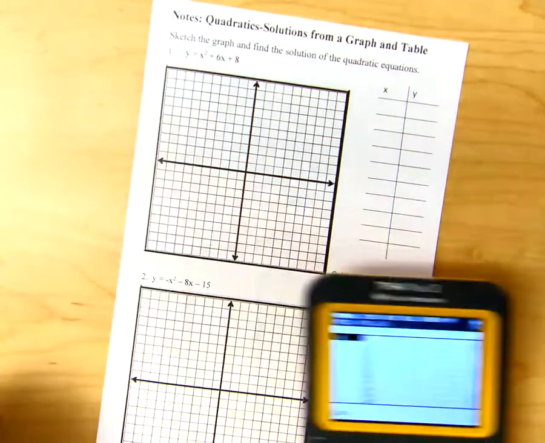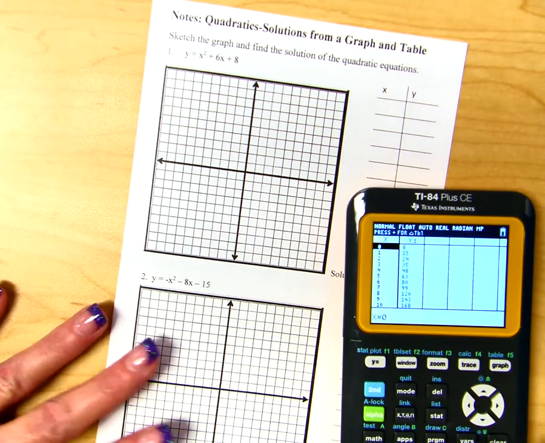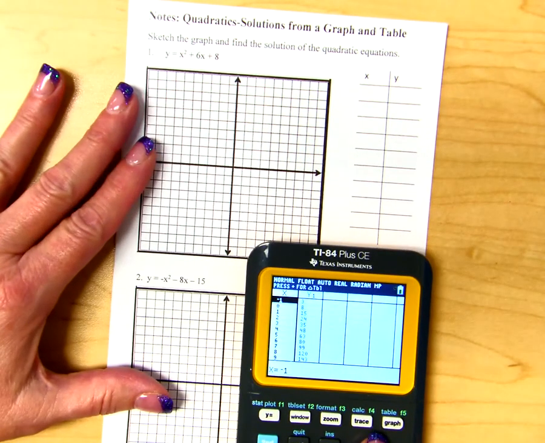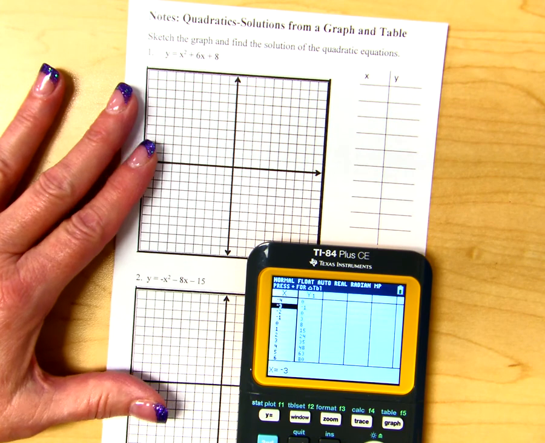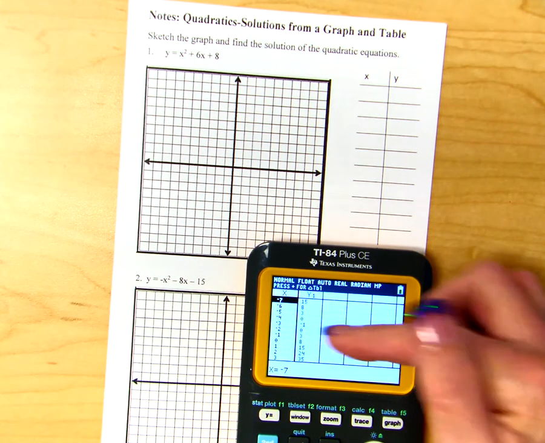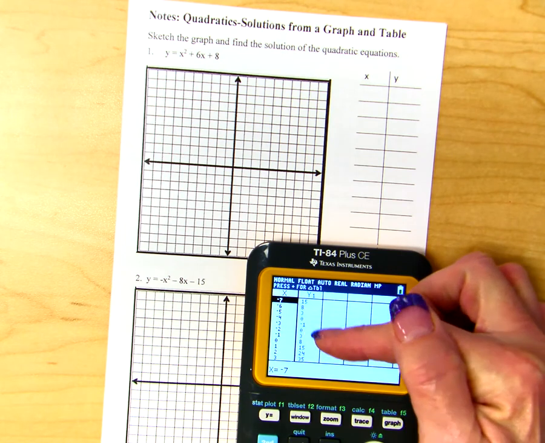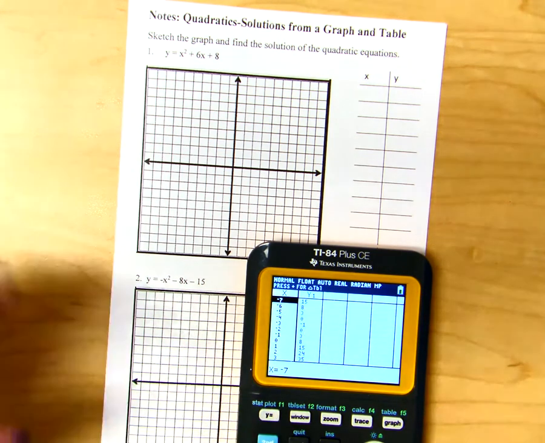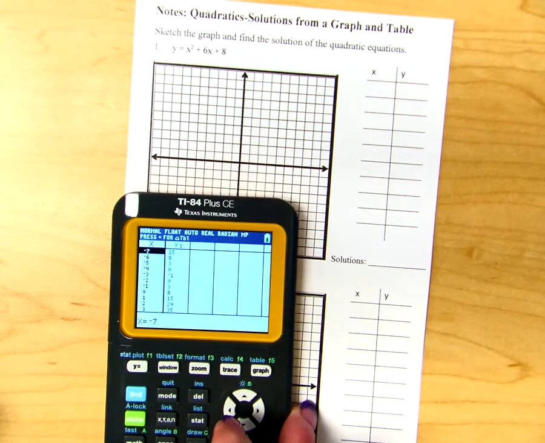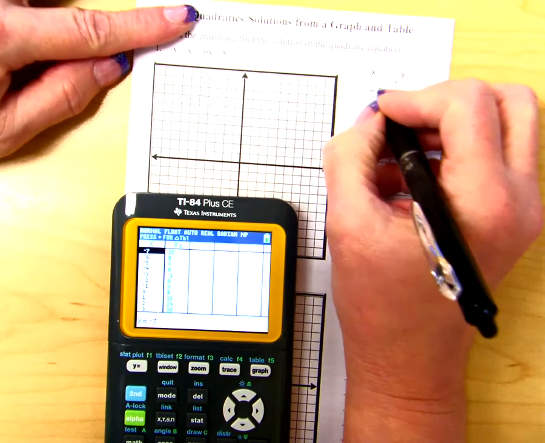So here we have our table of values, and it started here at 0, but I want to show you the symmetry here. And right here we can see that this is our vertex because on either side of it we have the same numbers occurring. This is your vertex and here is your symmetry. So let's just go ahead and copy down a few of these values into the table that's given to us.